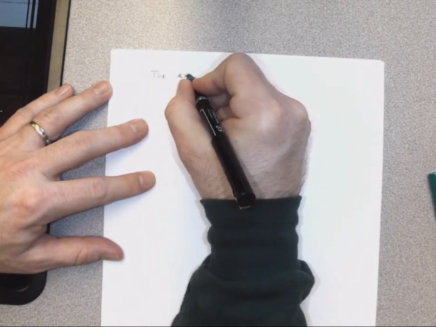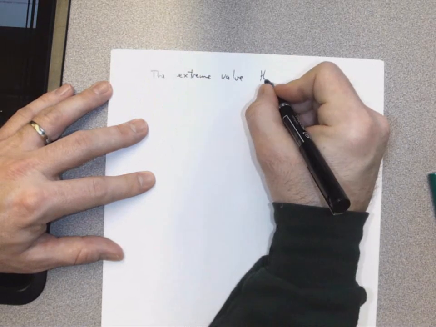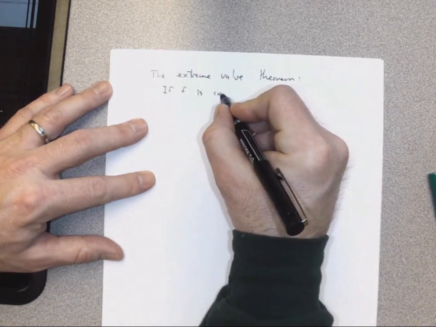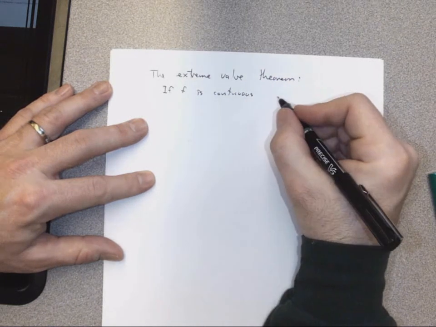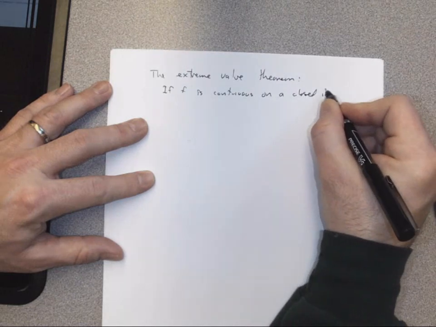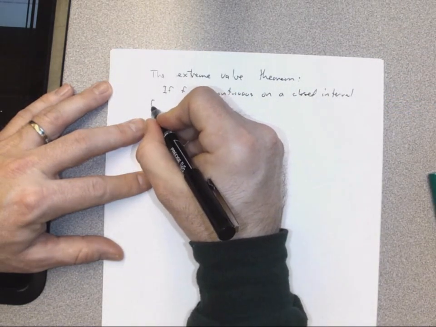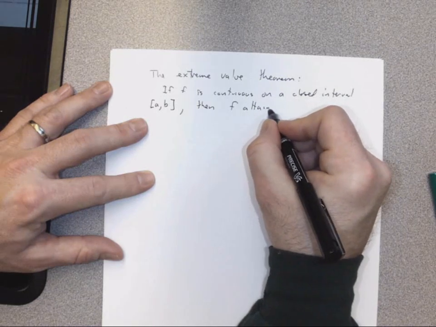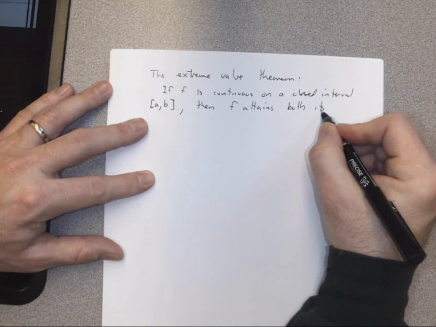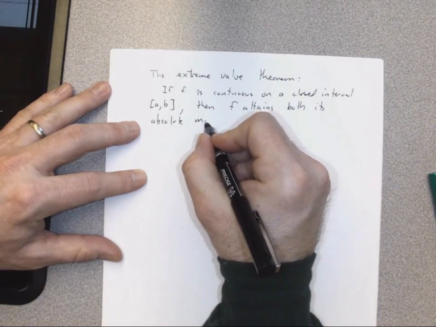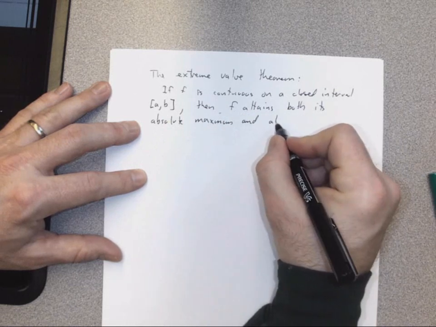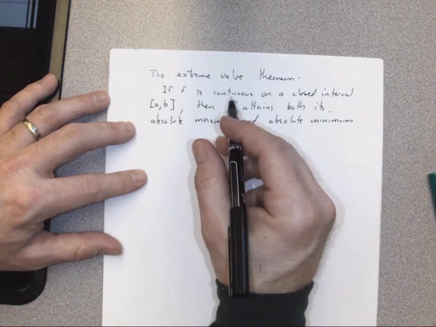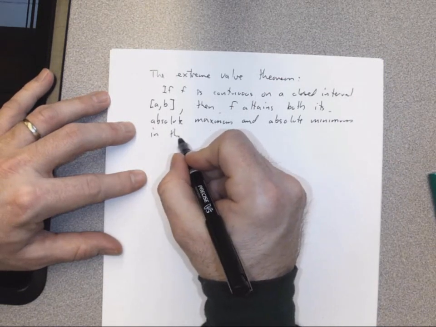So the extreme value theorem says if f is continuous on a closed interval from a to b, then f attains both its absolute max and absolute min in this interval, in the closed interval.